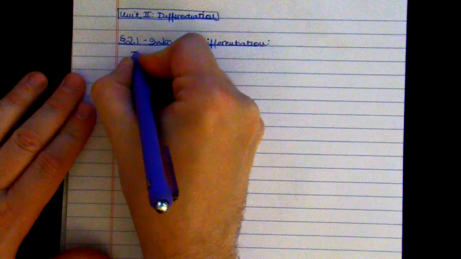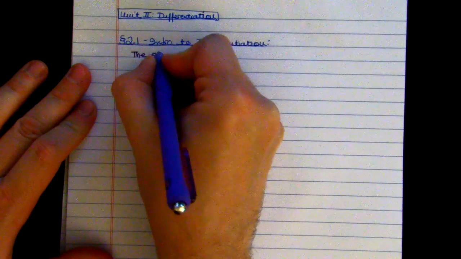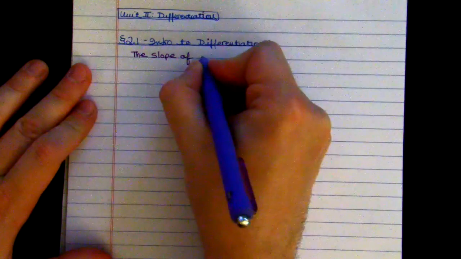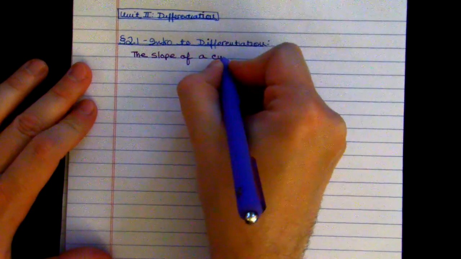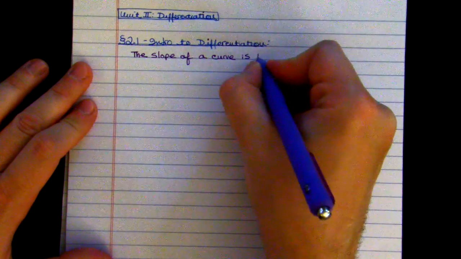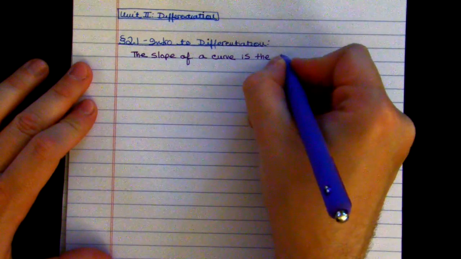To get us started, this is not 100% accurate, but it's a decent place for us to start. We are going to say that the slope of a curve is the derivative.